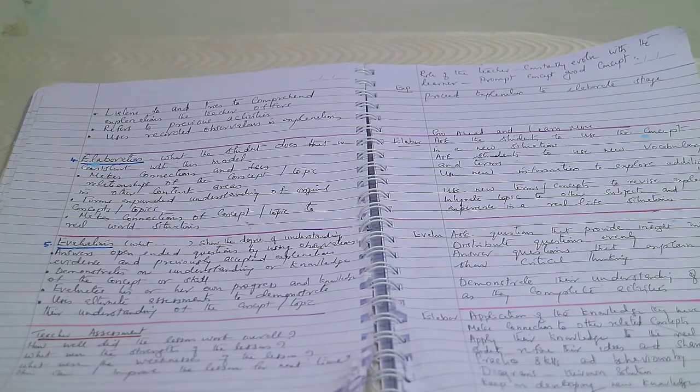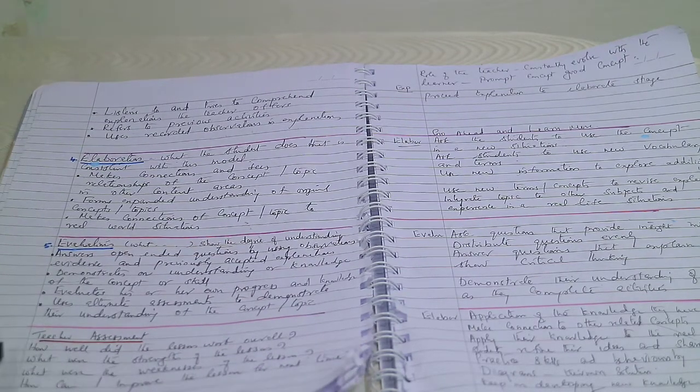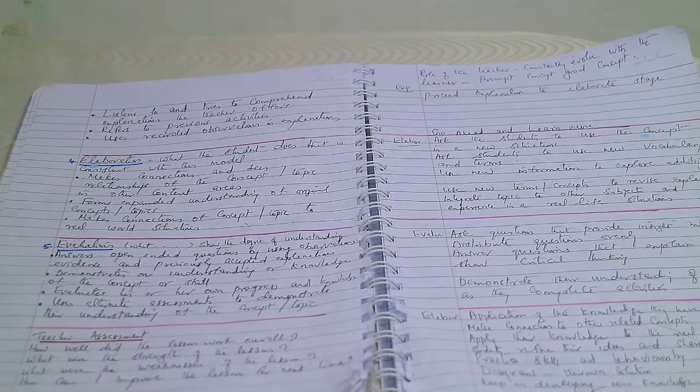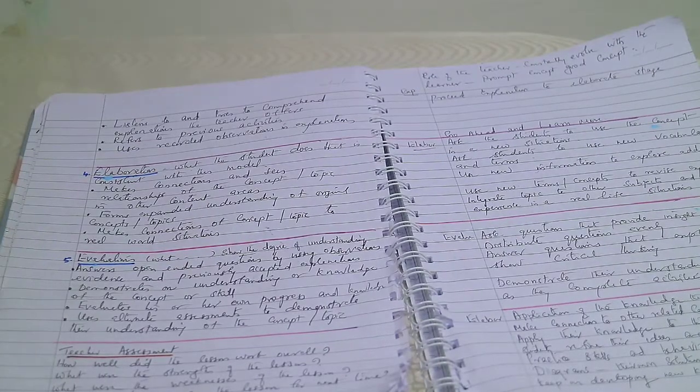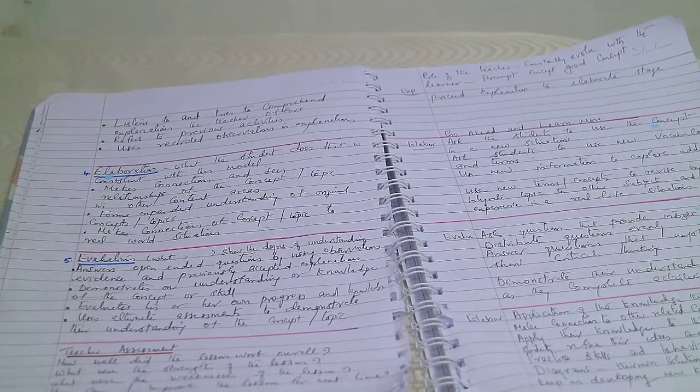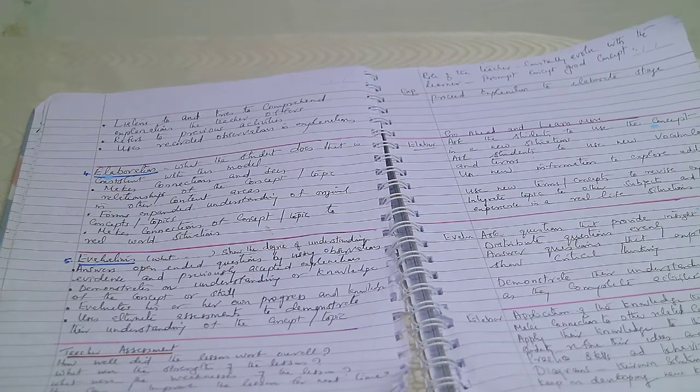In this technology-integrated, collaborative lesson plan, we have seen the 5E lesson plan also, and also teacher assessment. At least you got a rough idea about this template, this lesson plan.